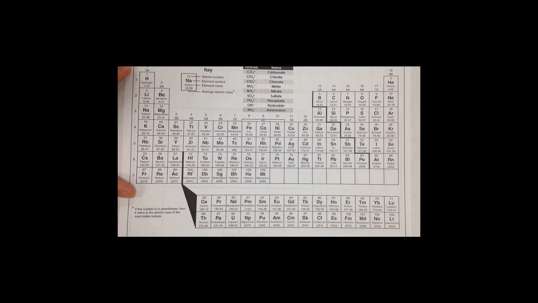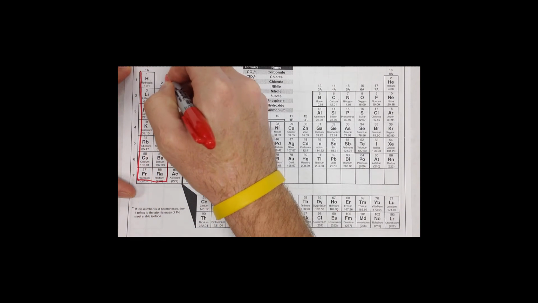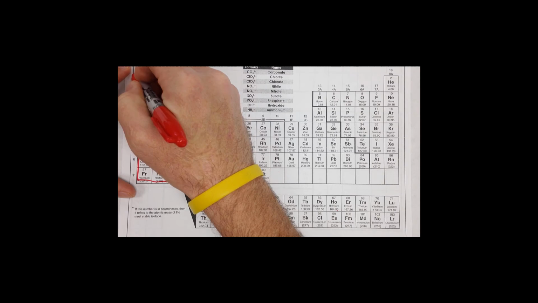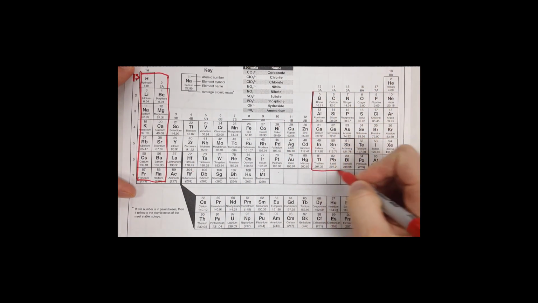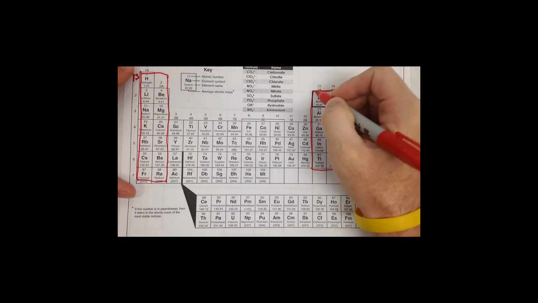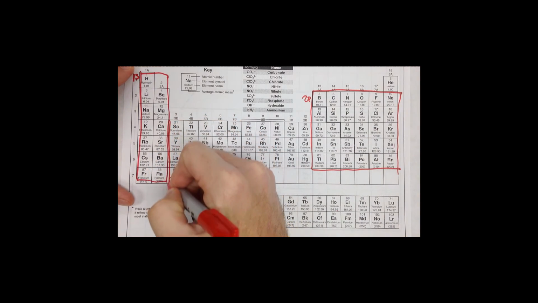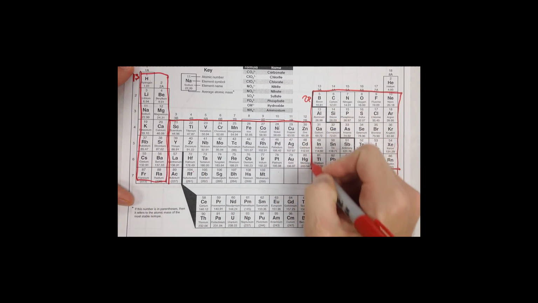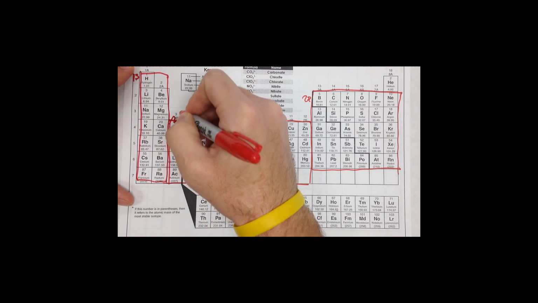So let's set it up on a normal periodic table. Remember, this is our S block. So we would start with 1S. This is our P block. And we start with 2P. This is our D block. And we begin with 2D.